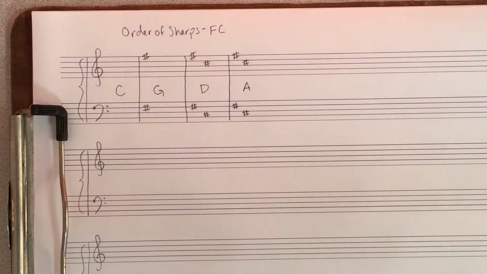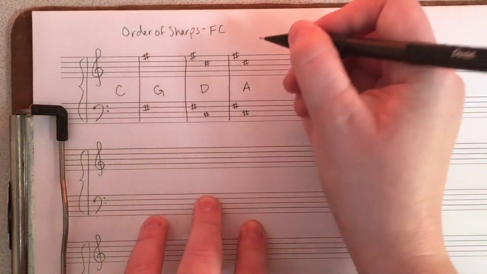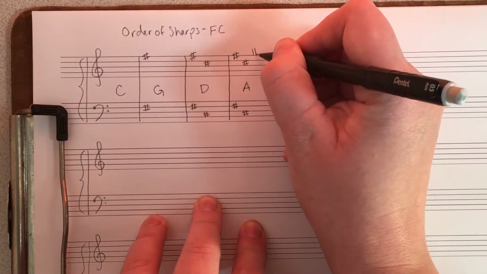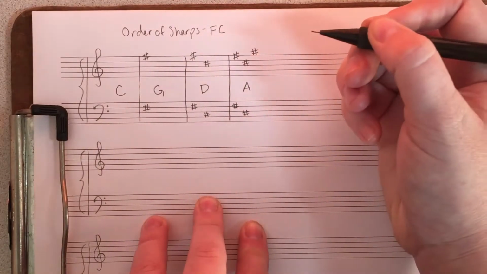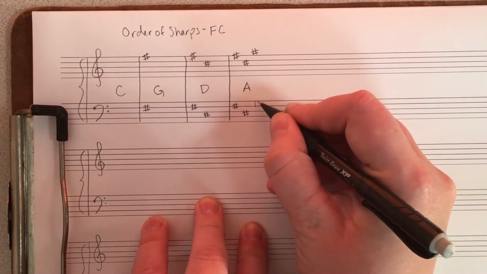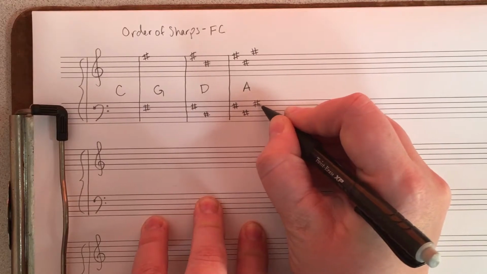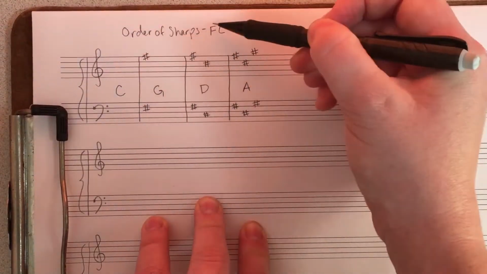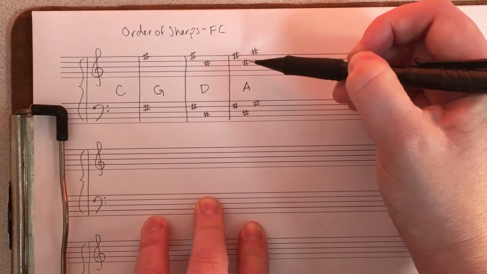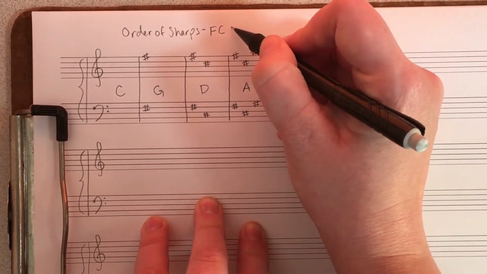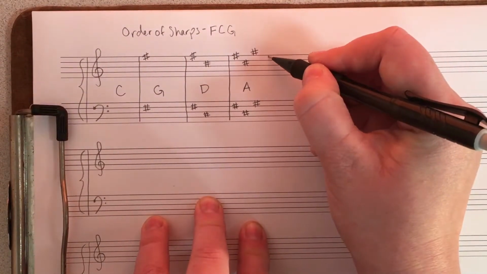And then we're going to add G sharp. In treble clef, G sharp actually gets placed on this G just above the staff. That's G5. In bass clef, it goes on this 4th space, which is G3. So again, we're keeping track of our order of sharps. So now we have F sharp, C sharp, and then G sharp is what we're going to add.